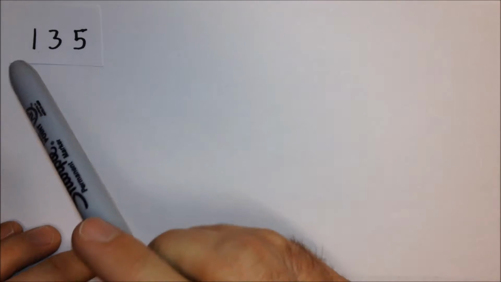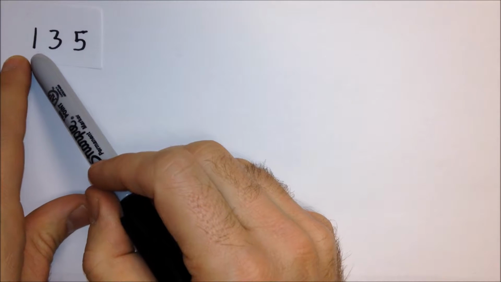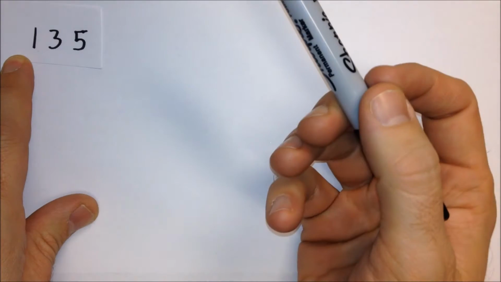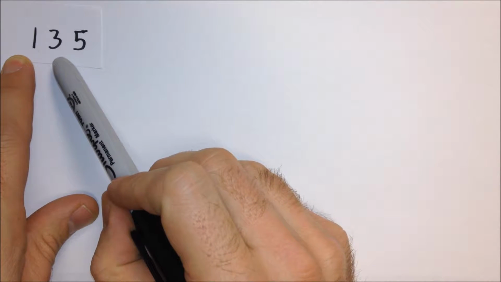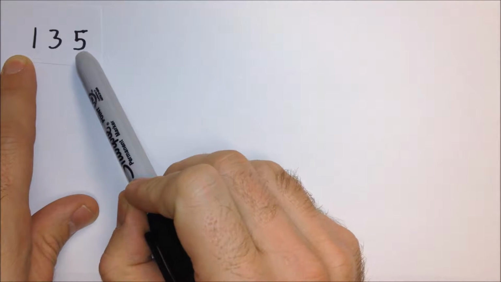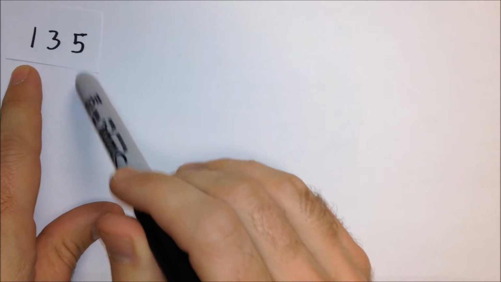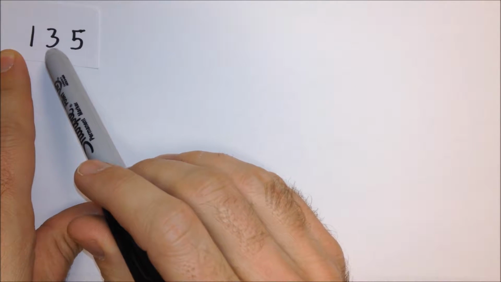I'll tell you what it doesn't represent. It doesn't represent three numbers, 1, 3, and 5, written in succession. I guess it actually does, but in the world of mathematics, this number is much richer than this, because this 1 doesn't mean 1, it means 100. This 3 doesn't mean 3, it means 30, and this 5 does mean 5. But put them together, it doesn't mean 1, 3, and 5. It means 1 hundred, 3 tens, and 5 ones.